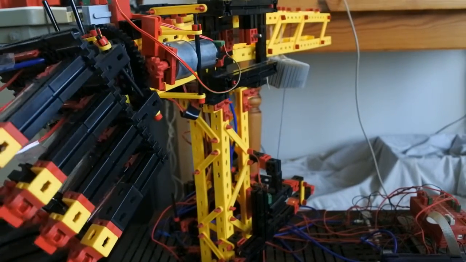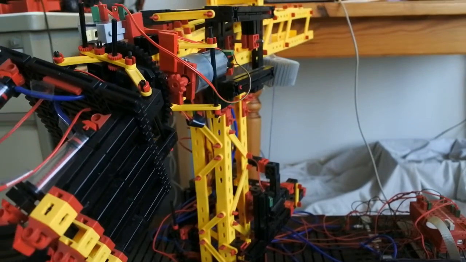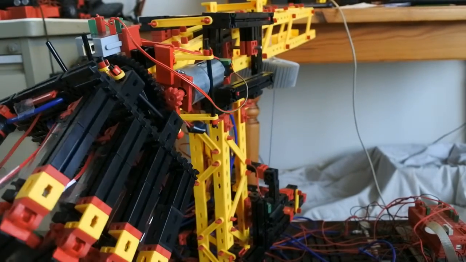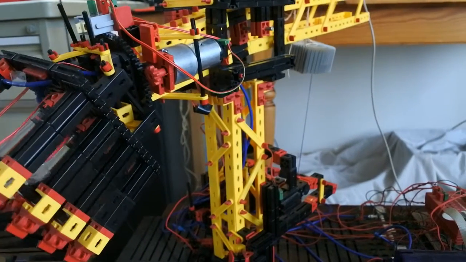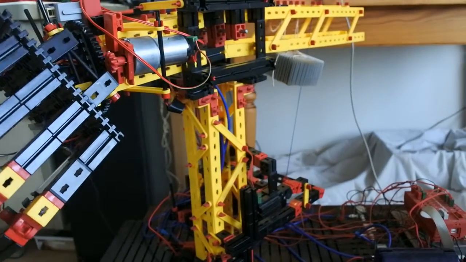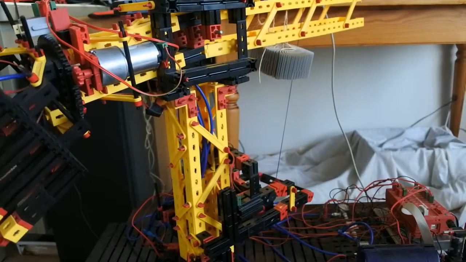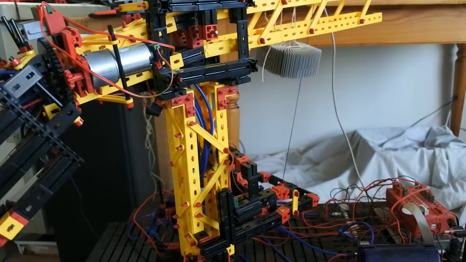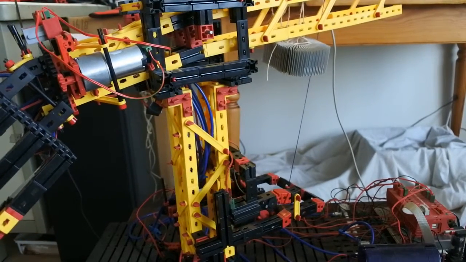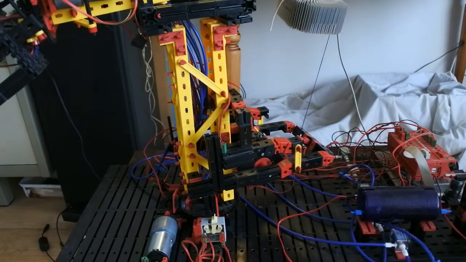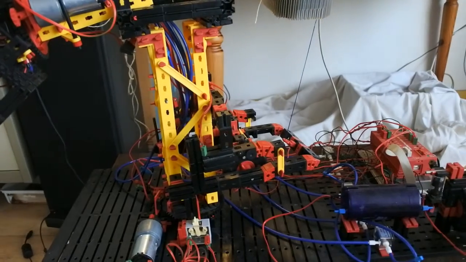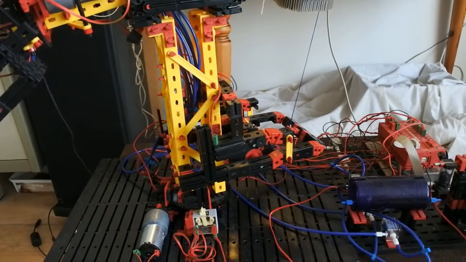Now you see the arm move vertically. So now the vertical gearbox works, the wrist works, and that all in this case by means of Python. So how will this work in BASIC? Hopefully better.